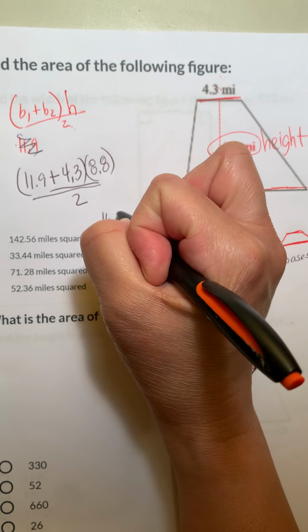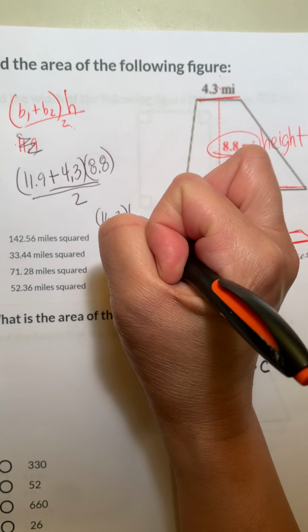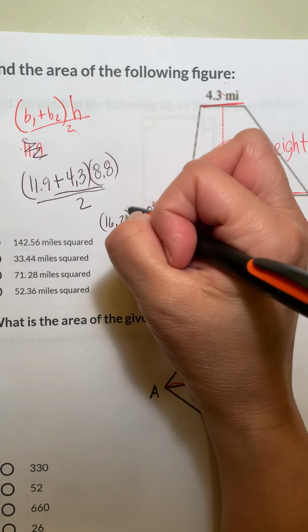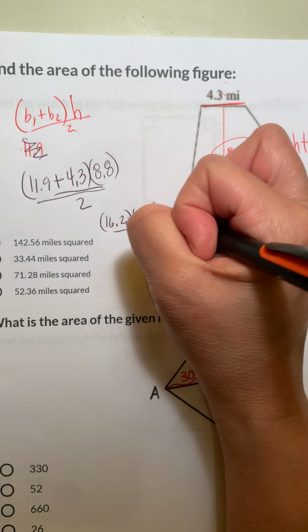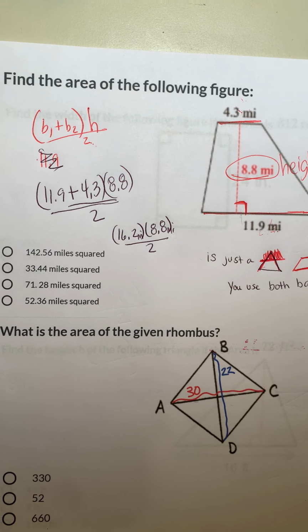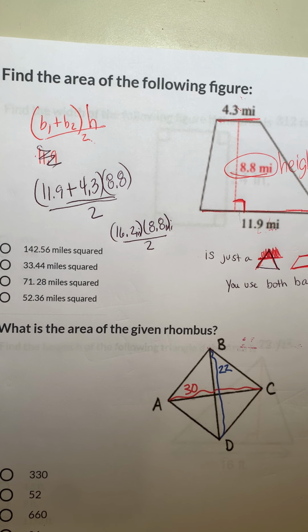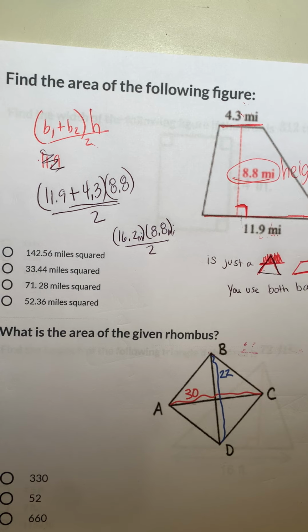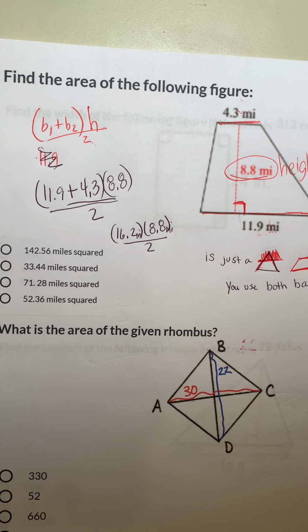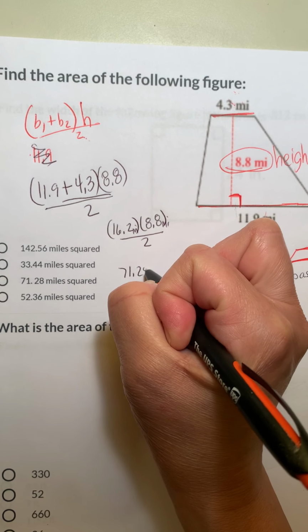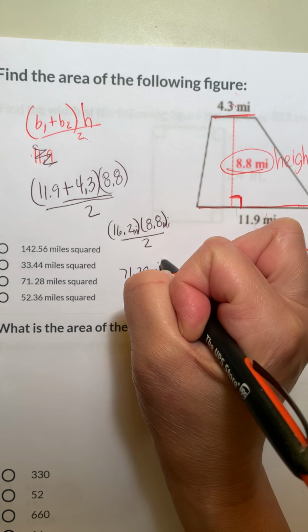So 16.2 times 8.8 divided by 2. And this is in miles. So 16.2 times 8.8, and then divide that by 2. You get 71.28. 71.28 miles squared.